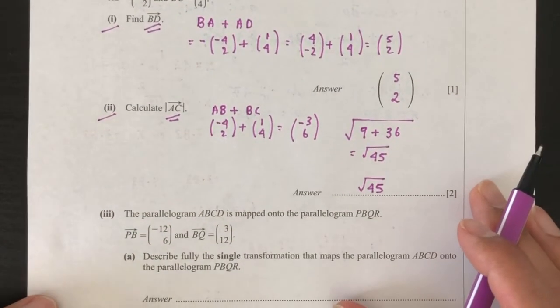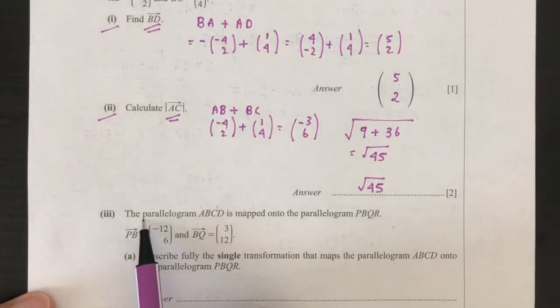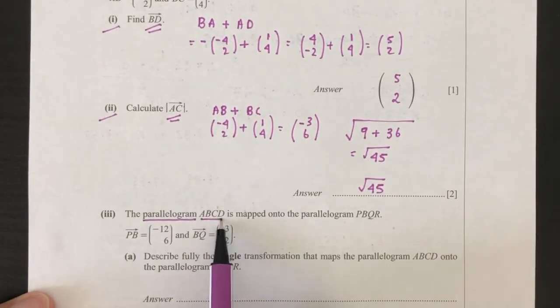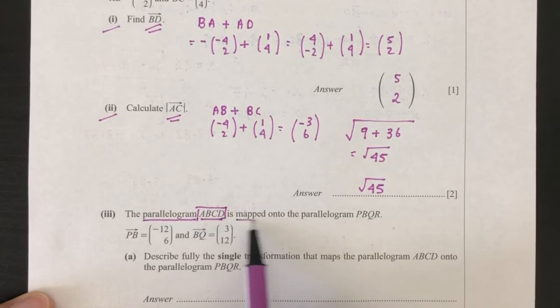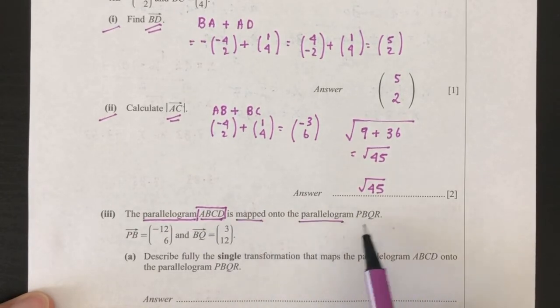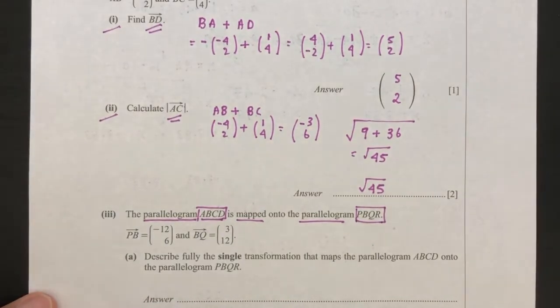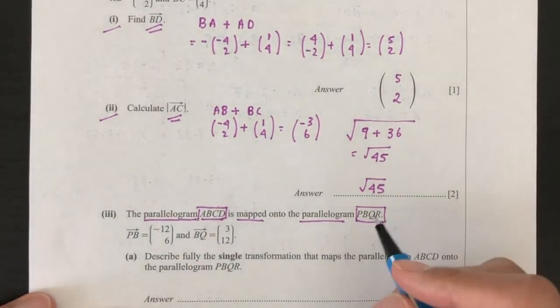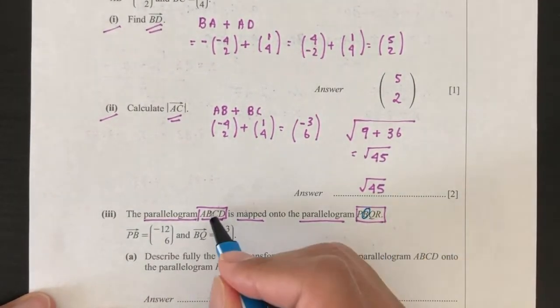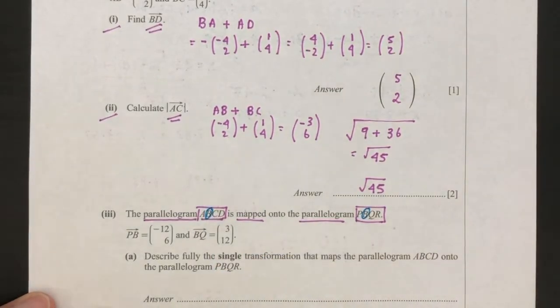Now question part 3. It says the parallelogram ABCD is mapped onto the parallelogram PBQR. If you observe, we have one point in common, which is B. Now we have PB is minus 12, 6, and BQ is 3, 12.